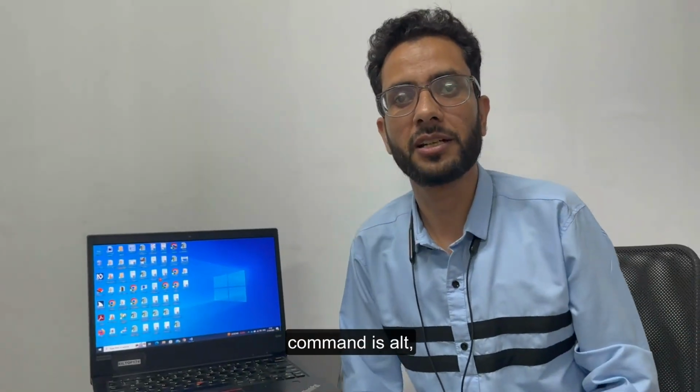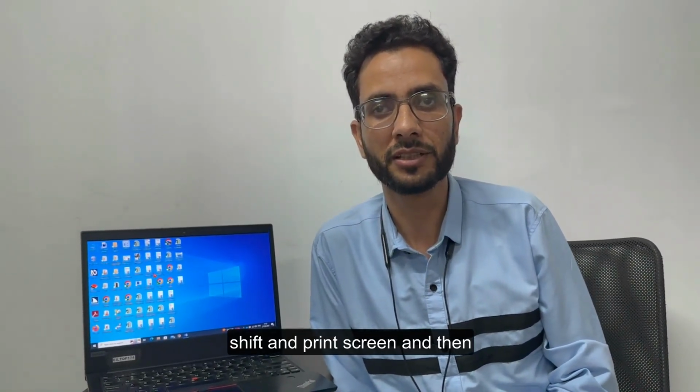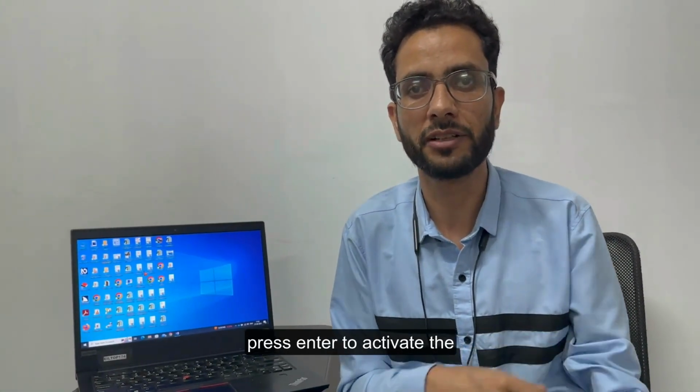So the simple key command is Alt, Shift and Print Screen, and then press Enter to activate the high contrast mode.